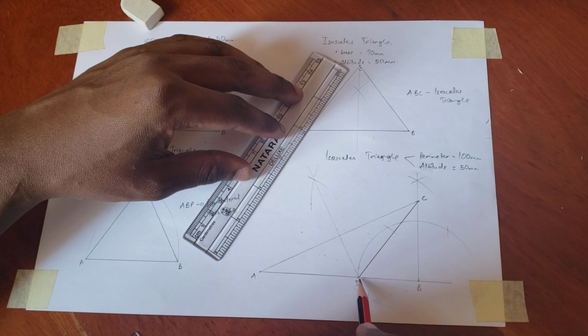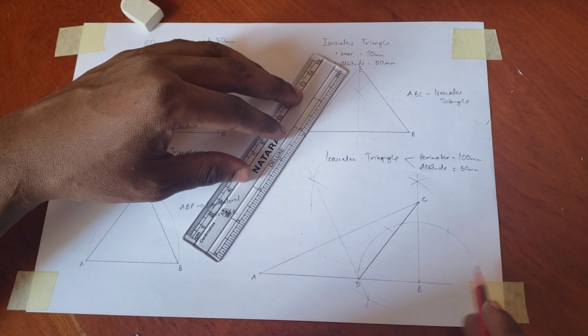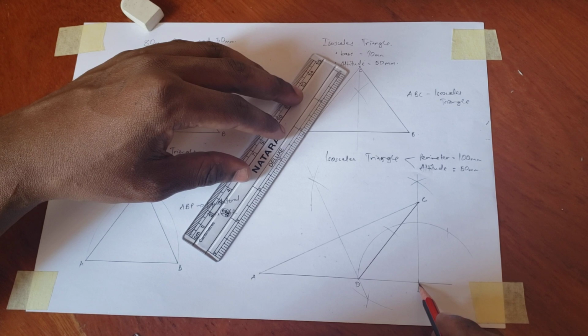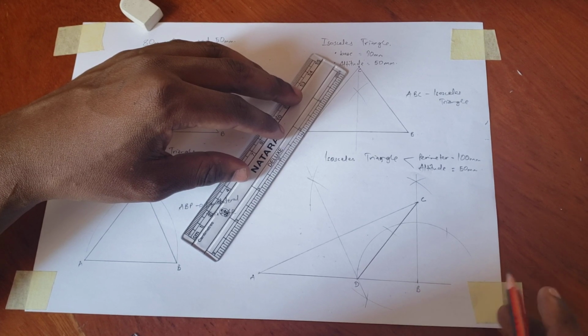And the distance DB, we need to add it from B going onwards.